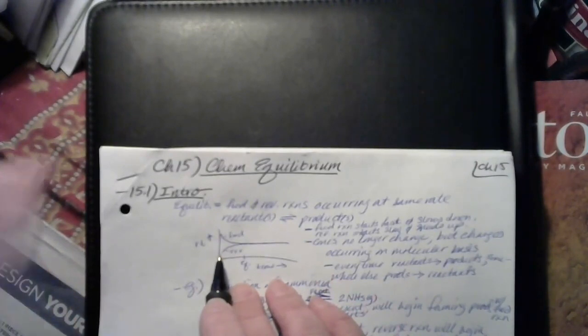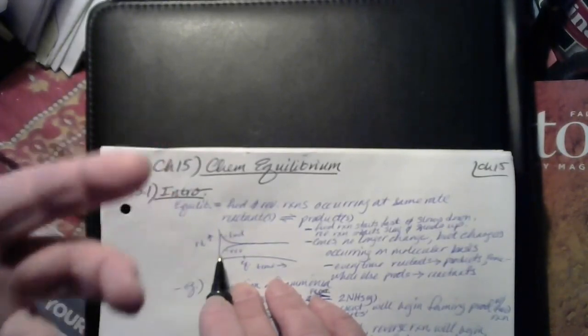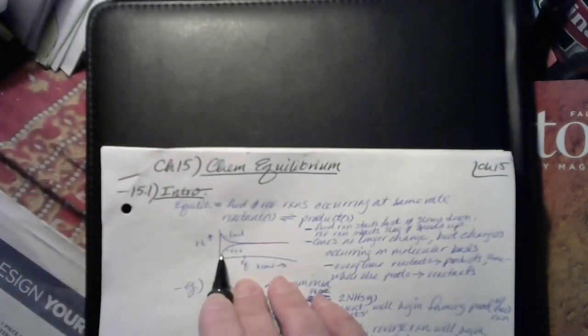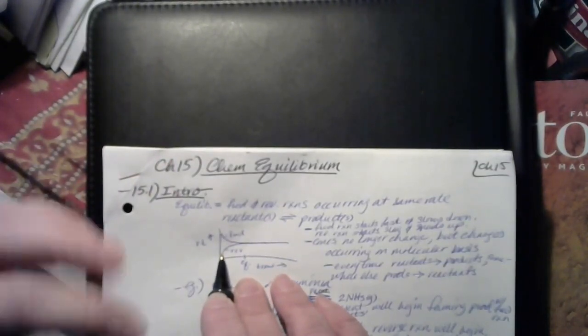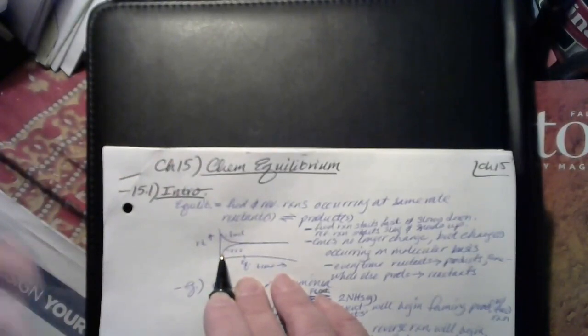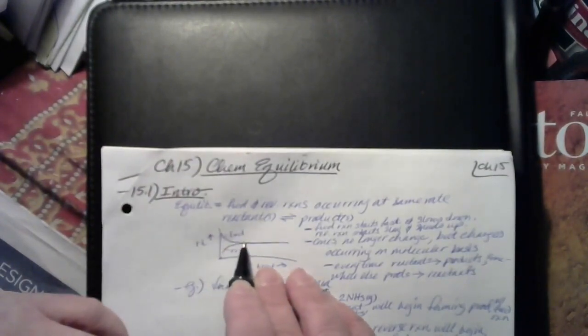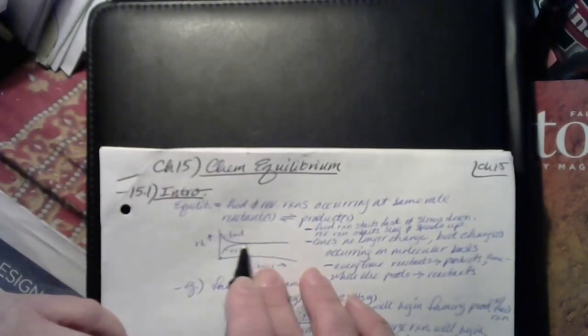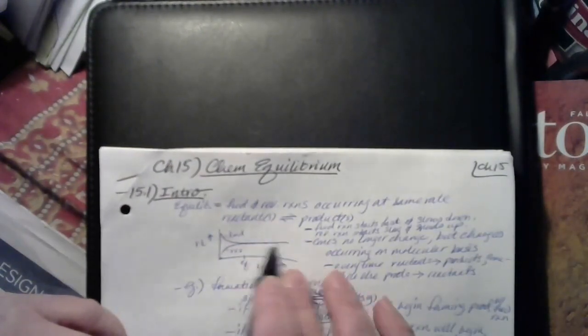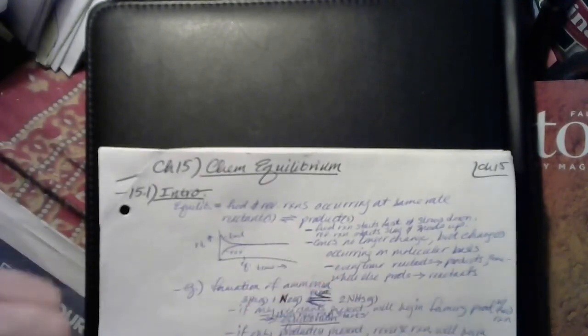At the same time, the backwards reaction, where the products come together to form reactants, starts out really slowly, because at the very beginning of the process you have very few product molecules in there, and lots of reactant molecules. So the product molecules have a hard time finding each other in order to react with each other and reform the reactants. And so the reverse reaction starts out slowly and gains speed as time goes on. Eventually you get to a point where the forward and reverse reactions are occurring at the same time at the same rate, and that is equilibrium.